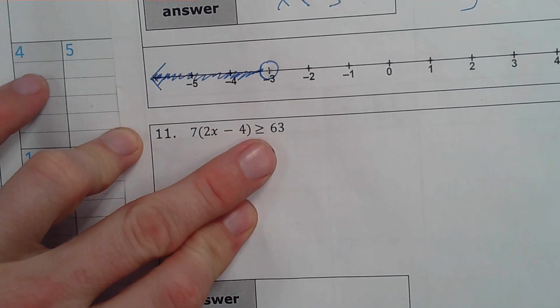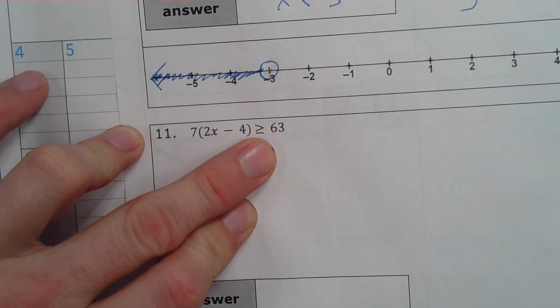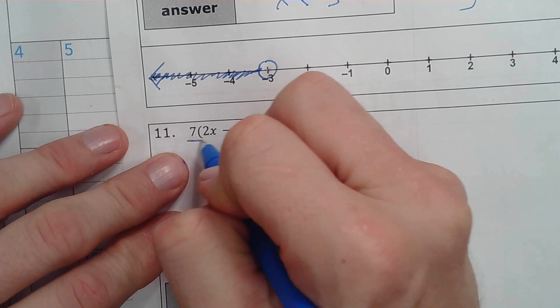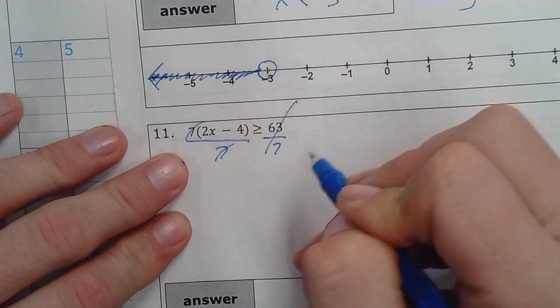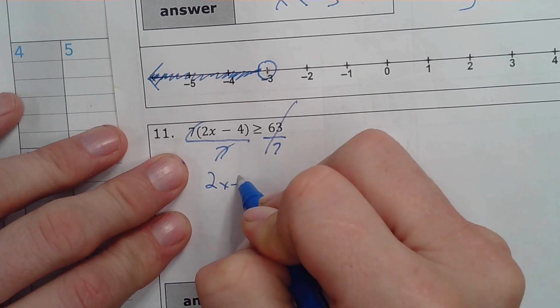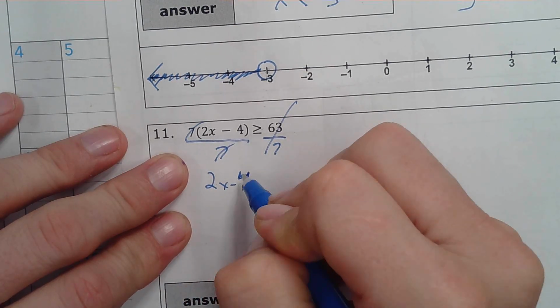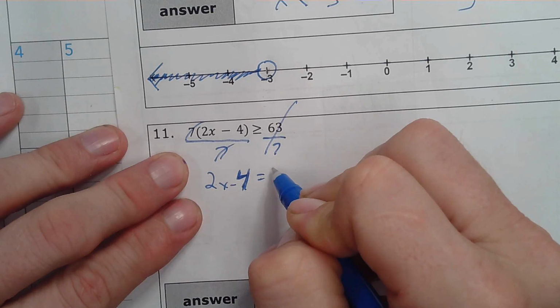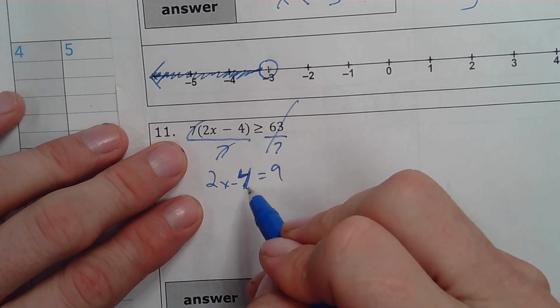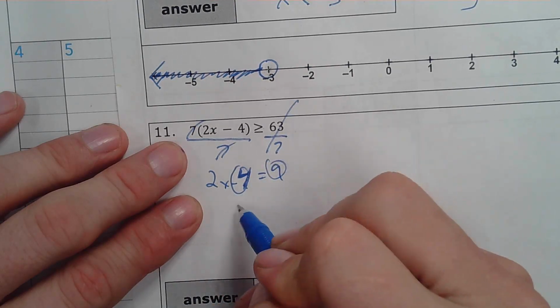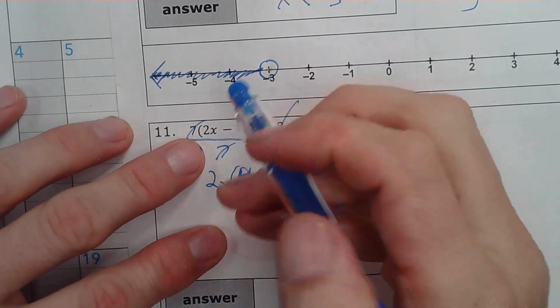I wouldn't divide it by 7 first because 63 divided by 7 is, never mind, 63 divided by 7 is 9. All right, so I'll go ahead and do that. Divide this by 7, divide this by 7, and then you have left 2x minus 4 equals 9.